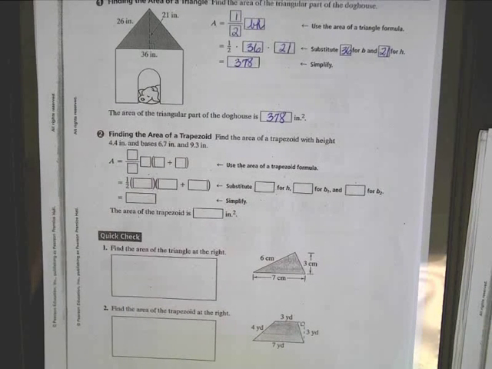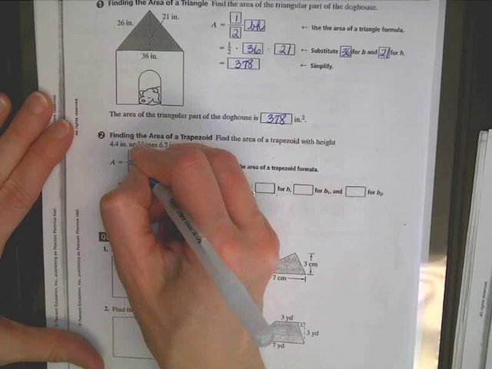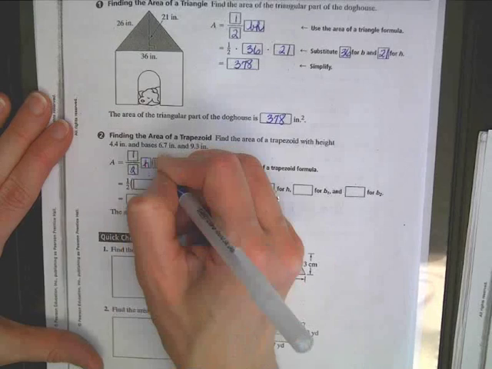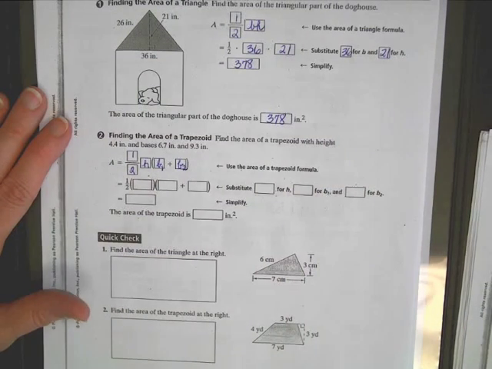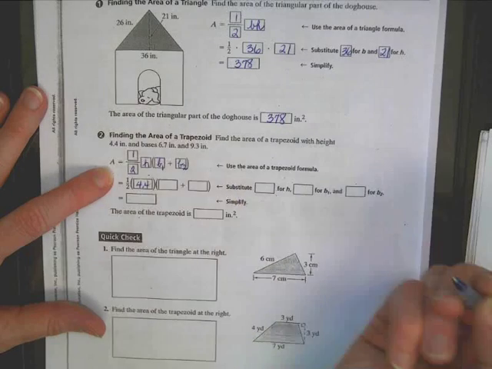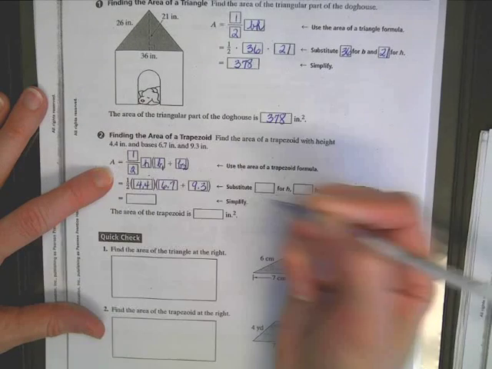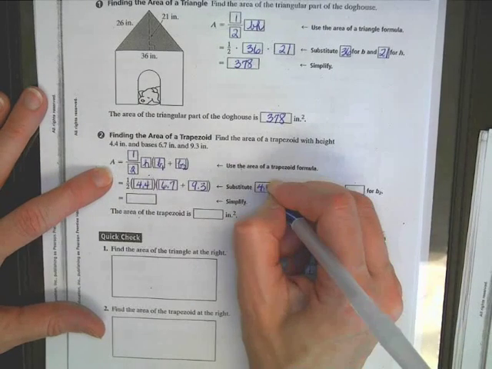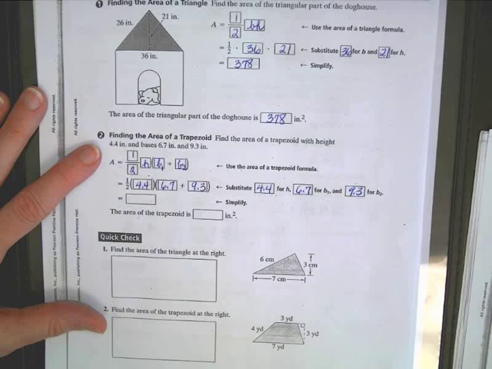Finding the area of a trapezoid. Find the area of a trapezoid with height 4.4 inches and bases 6.7 inches and 9.3 inches. They don't even give us a picture here, which is perfectly fine. You have enough information. The formula is 1/2 times the height times the sum of the 2 bases. So 1/2 times h times the quantity, base 1 plus base 2. The height is 4.4, base 1 will be 6.7, base 2, 9.3. That's arbitrary, it does not matter. I'm just going to fill in the pieces here.